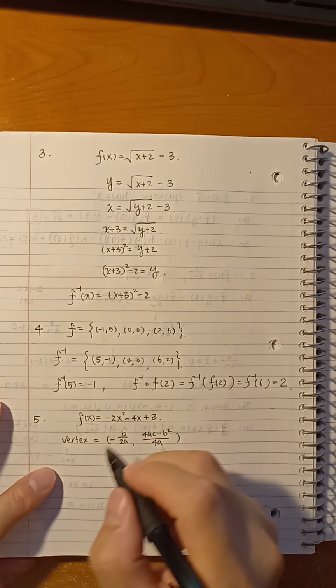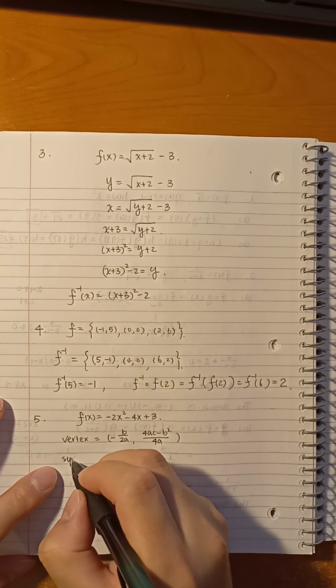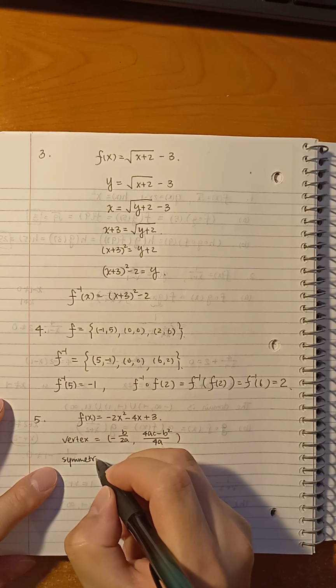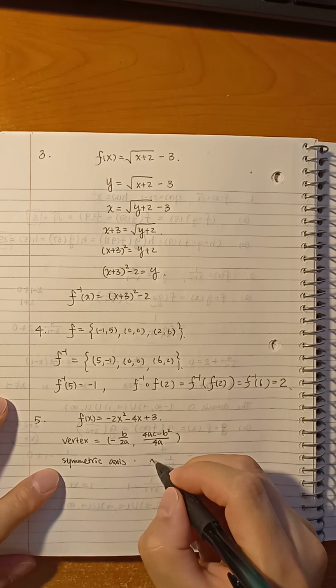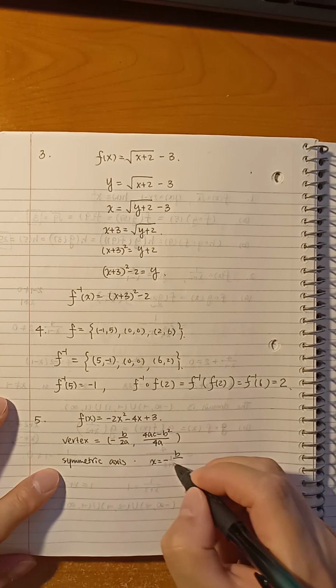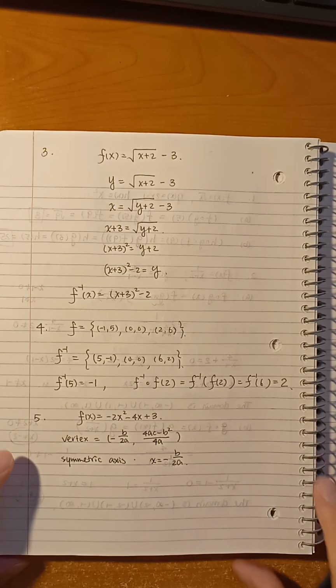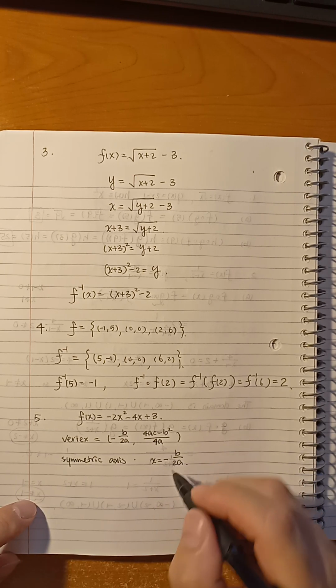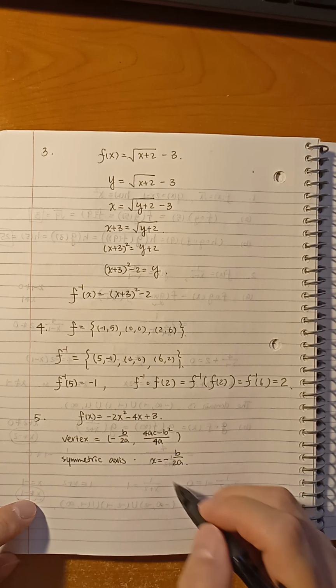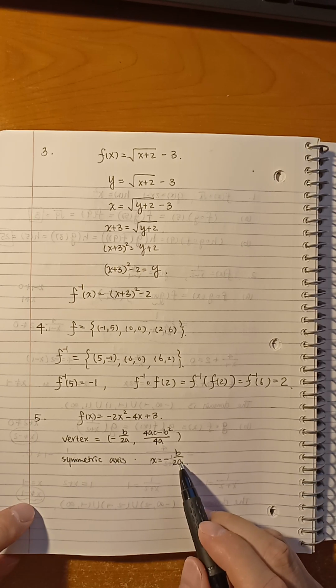And then the symmetric axis is x equal to negative b over 2a. Be careful, this is a line, so it is x equal to it. It's not just a single number.